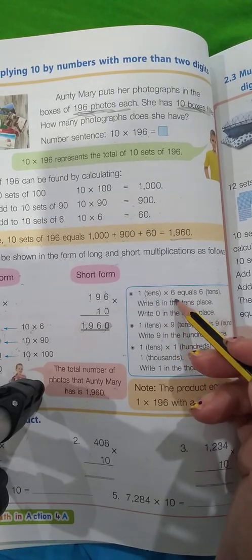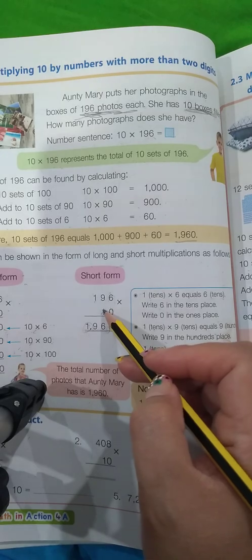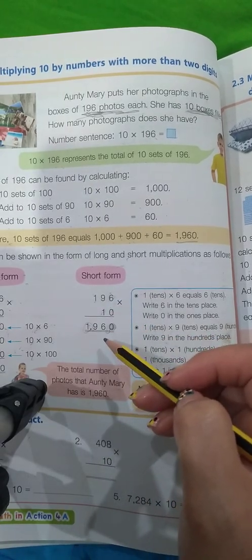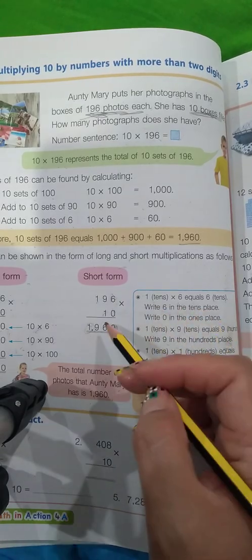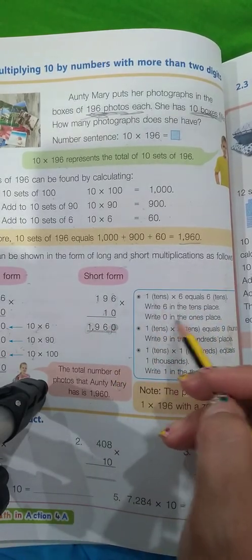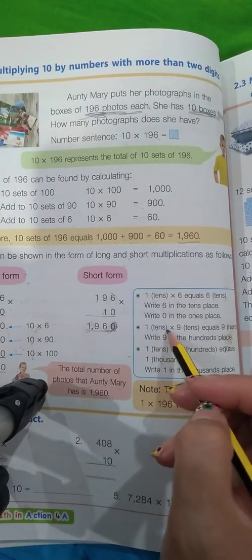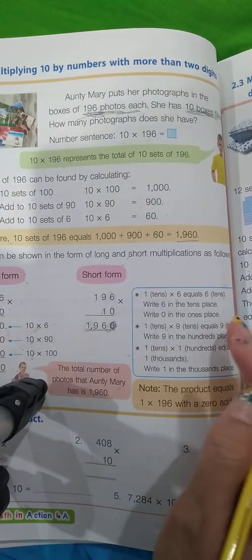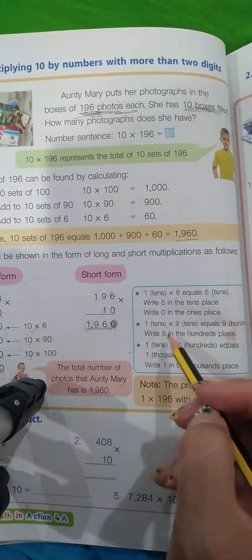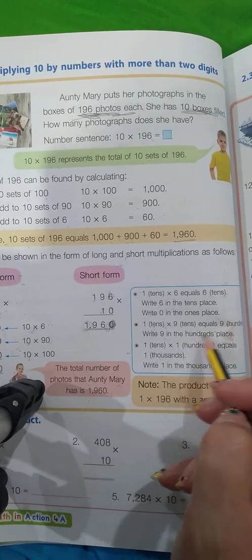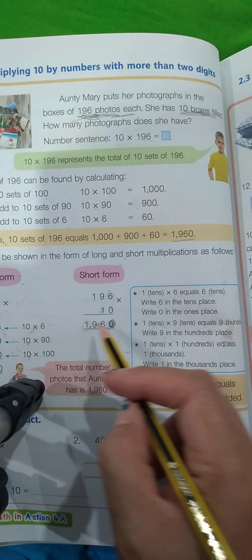1 ten times 6 equals 6 tens. Write 6 in the tens place. Okay, so tens place. Write 0 in the ones place. 1 ten times 9 tens equals 900. Write 9 in the hundreds place. So here, write 9 in the hundreds place.